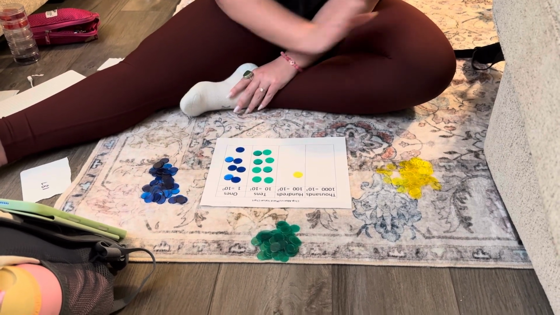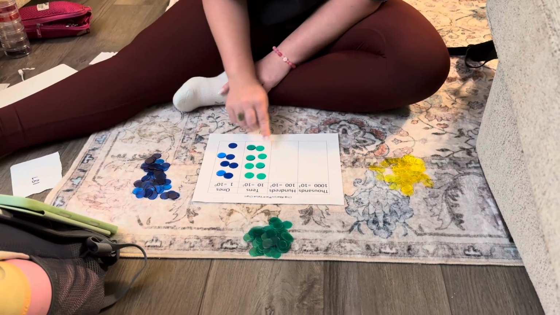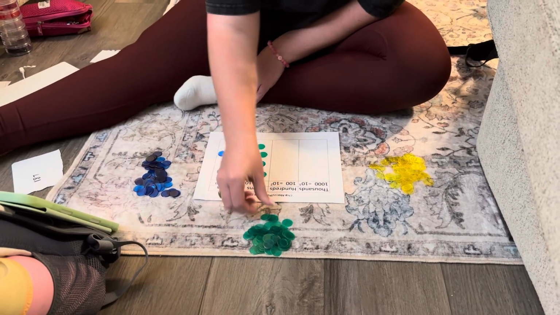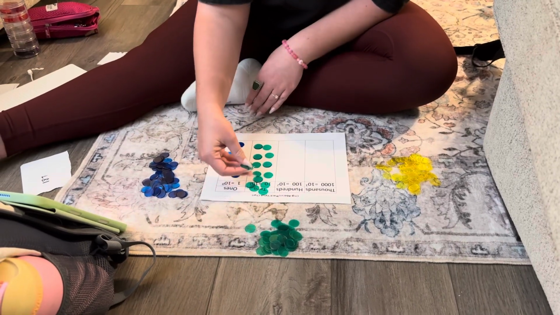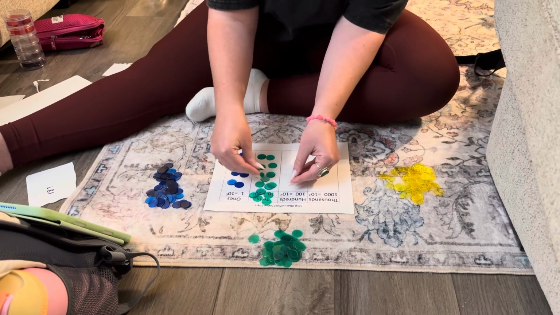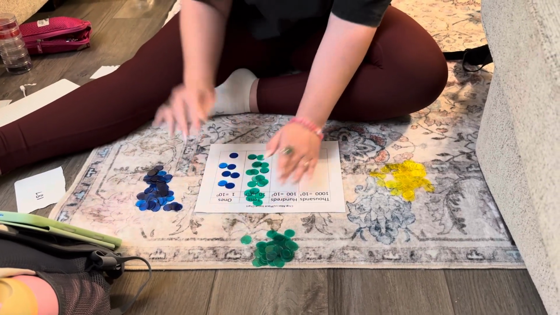So let's say let's take our 100 away. Let's get it out of there. Now that means we have to add 10 more over here. 2, 3, 4, 5, 6, 7, 8, 9, 10. So now we have a bunch in the tens place.